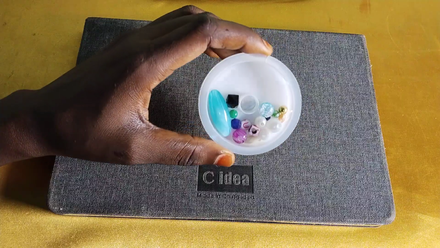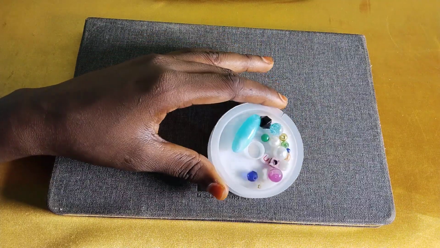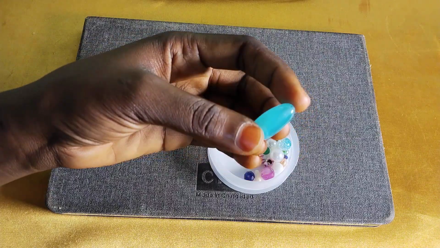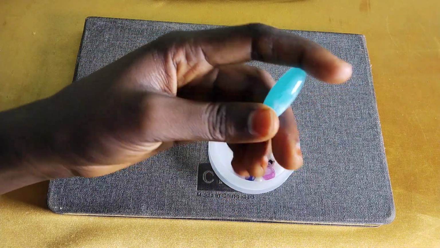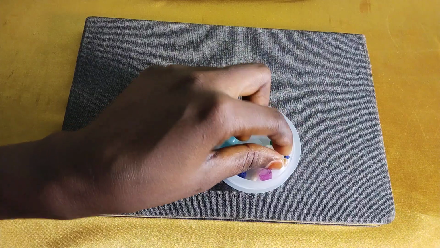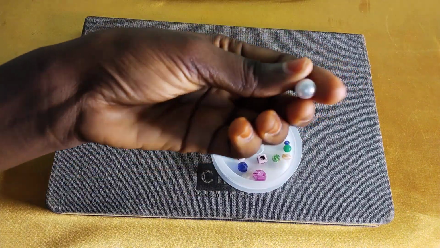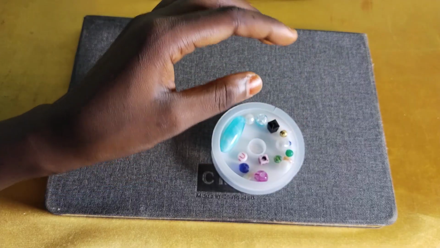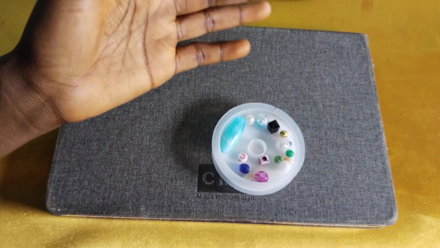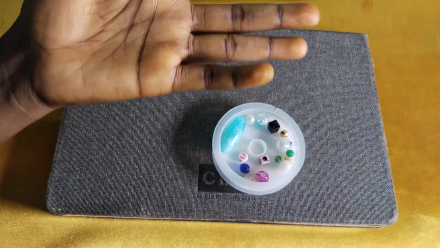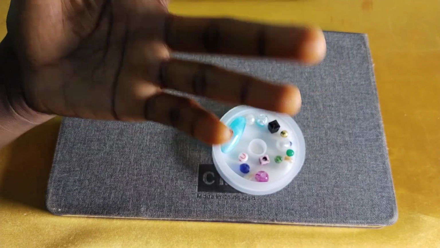Looking at them online is actually different from seeing them in real life, because online they could be photographed and you would find this one being bigger than it really is. Especially this type of beads, you could see them in pictures online and they'll be bigger than what they really look like. So you'll see things like 4 mm, 6 mm, 10 mm, and you'll be wondering how big or small these beads really look like.